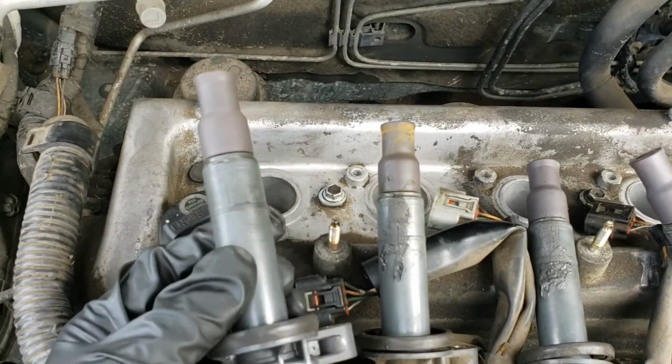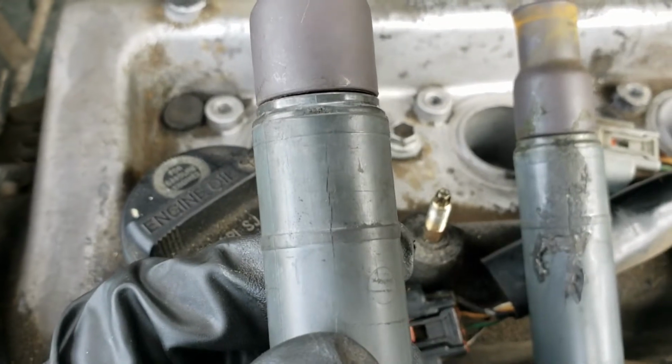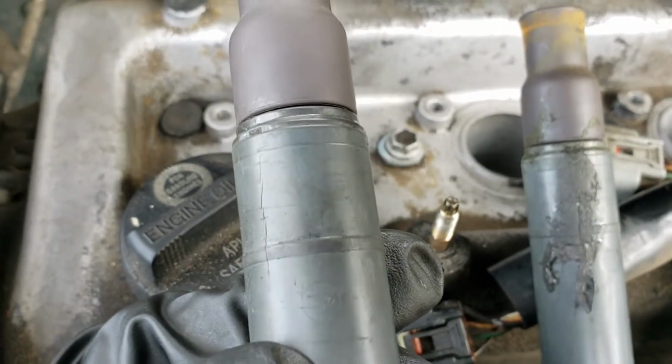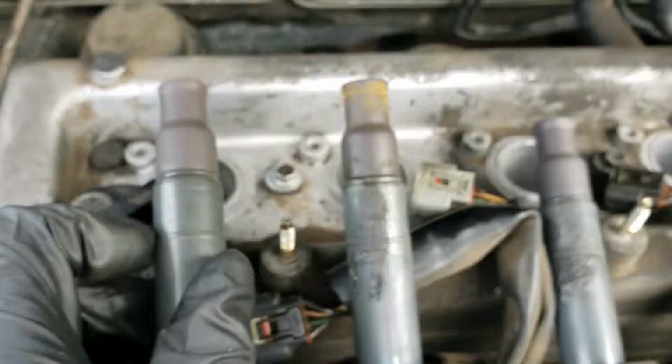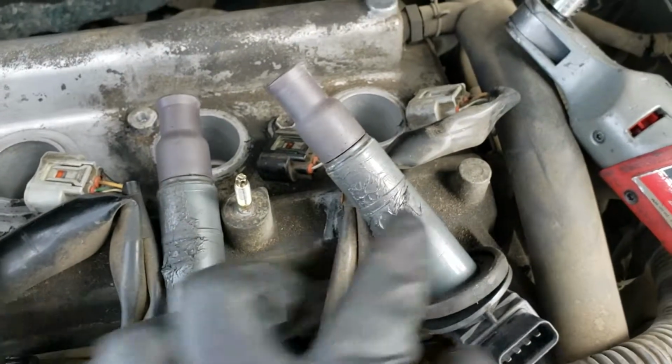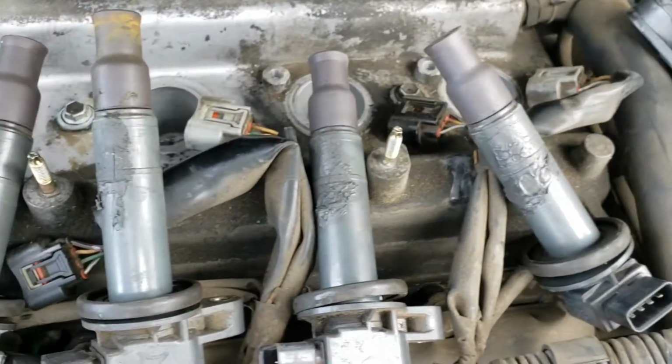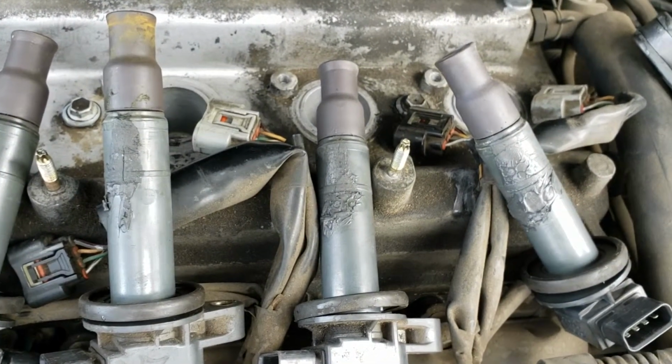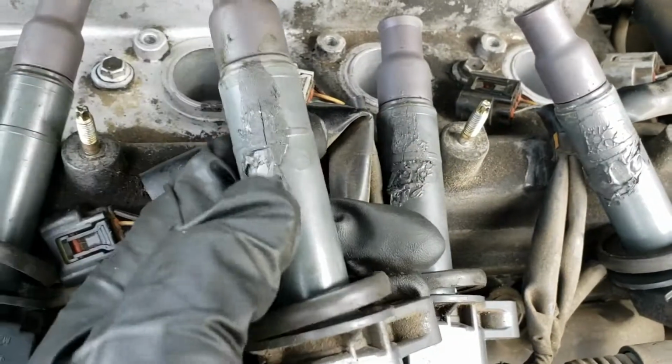This is ignition coil 1. You see the crack here? I didn't catch this in the first place until I looked at number 2, number 3 and number 4. You see there's silicone over the ignition coil.